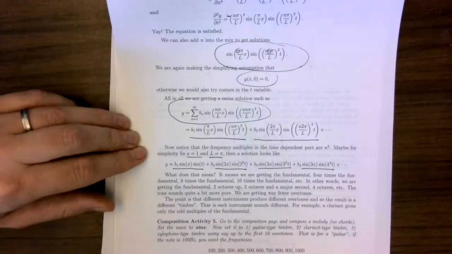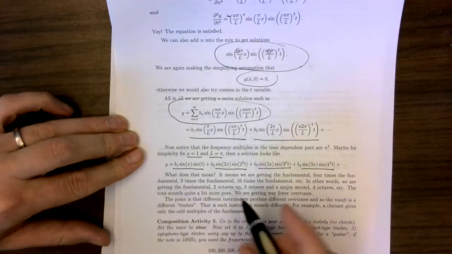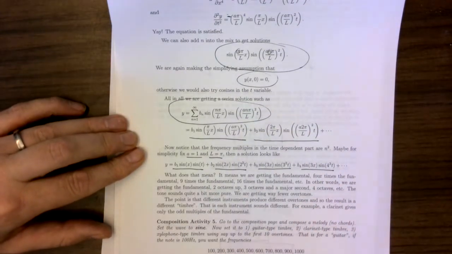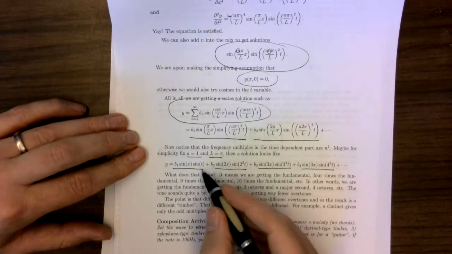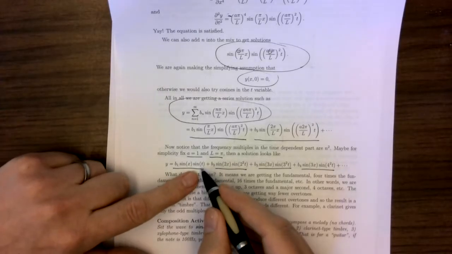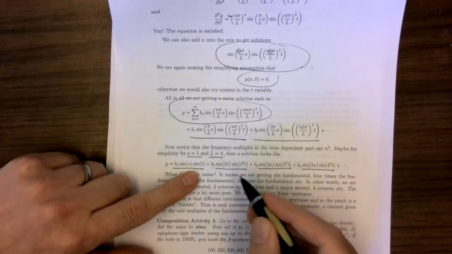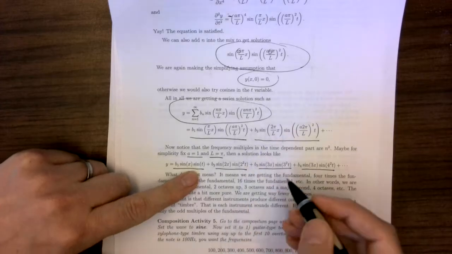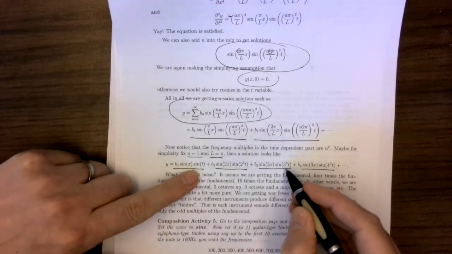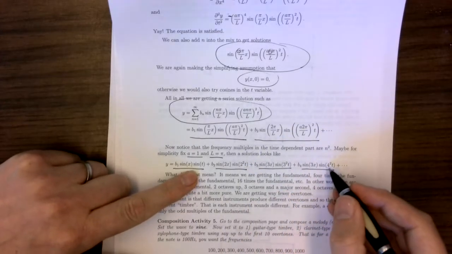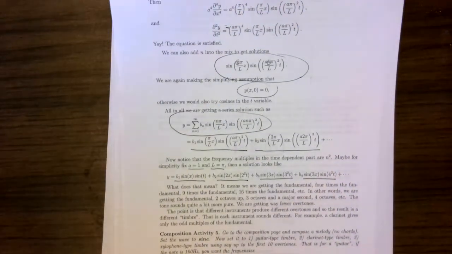What does that mean? That means that the sounds that I get, the overtones, are the fundamental, 4 times the fundamental, 9 times the fundamental, 16 times the fundamental. I'm missing a lot of overtones.